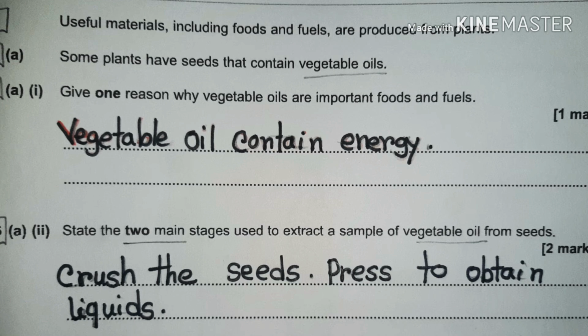Let's see another one. 6A part 2. State the two main stages used to extract a sample of vegetable oil from seeds. So we need to write here the two main stages used to extract a sample of vegetable oil from seeds. So that is: crush the seeds and press to obtain the liquid. Very easy, right?